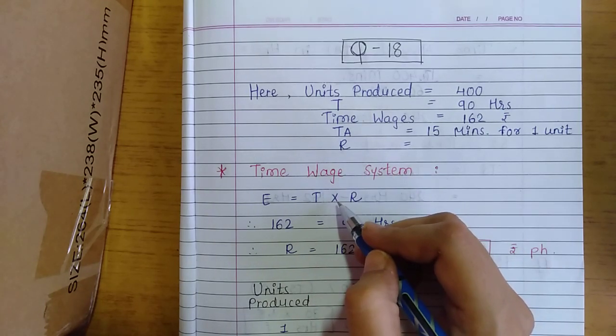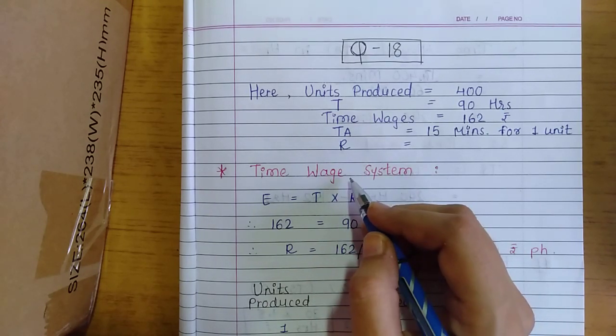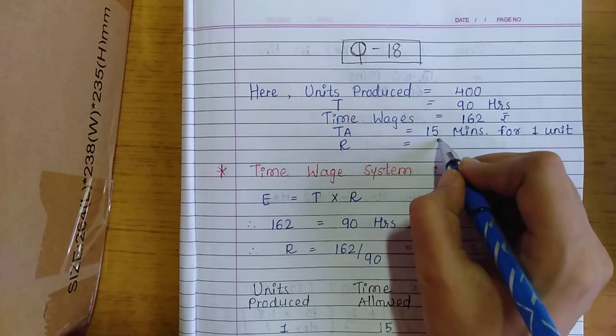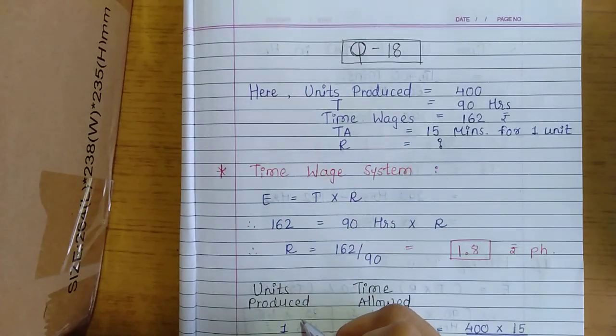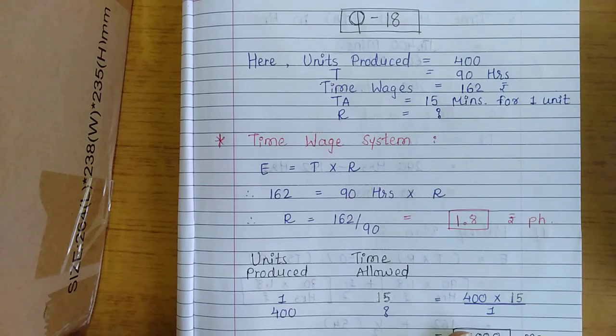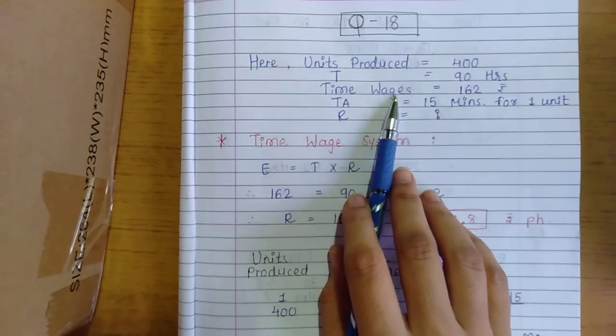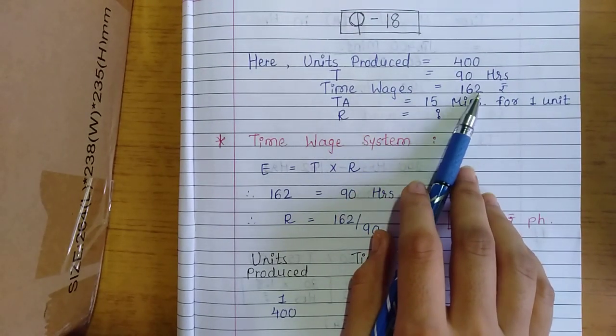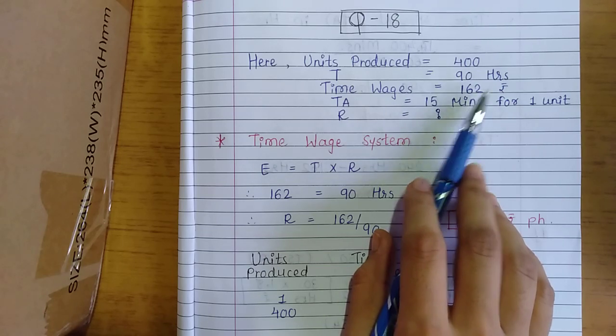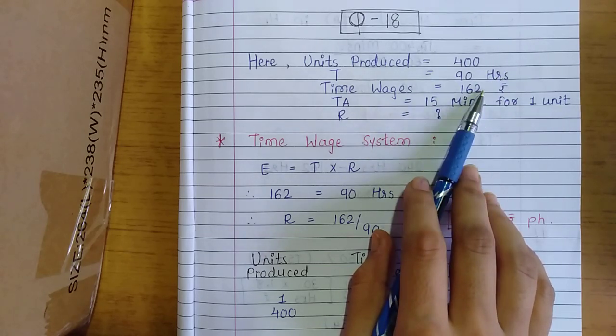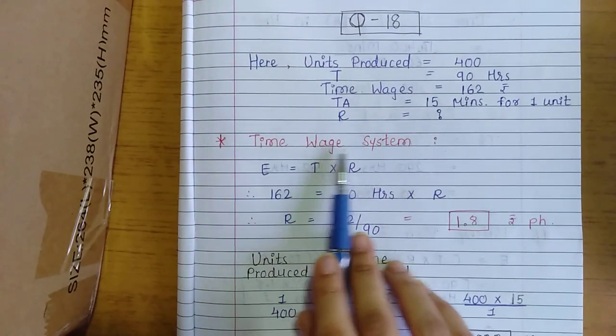R means wage rate per hour, which is not given in the question, so question mark. Now, how do we get a sense of it first? Now students, as per the time wage system, wages are given. So from that you can start your calculation. So give the first heading, time wage system.